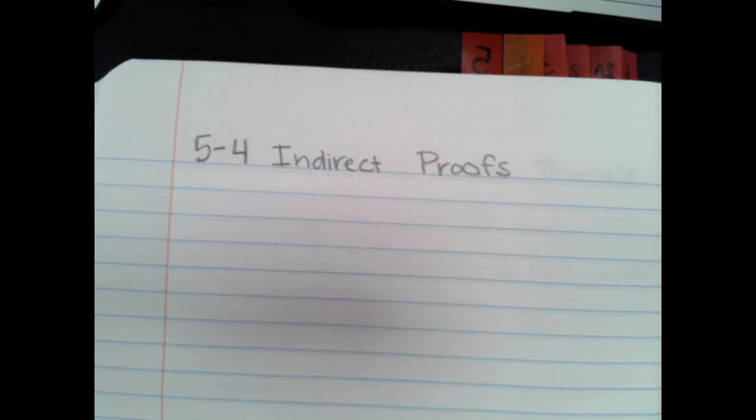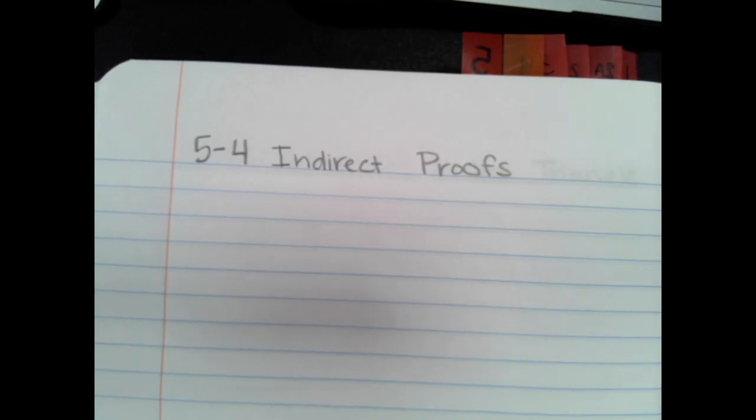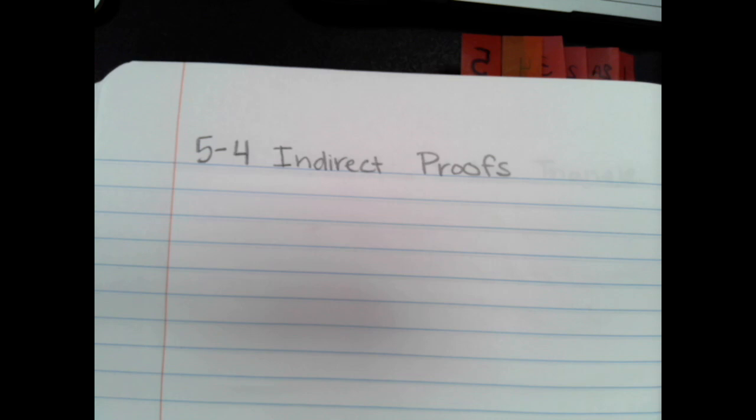So what does it mean to do something indirectly? Today to get out your notebooks, I directed you to get out your notebooks, right? What does it mean to direct you? Or to do something directly? Yeah, do it straightforward, like I told you exactly what to do. If I wanted to indirectly tell you to take out your notebooks, what could I have done?